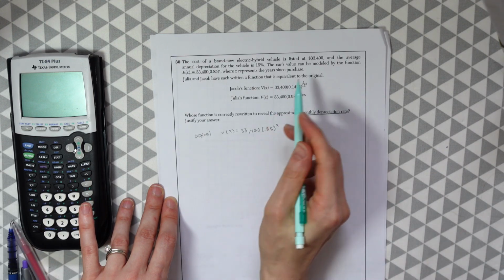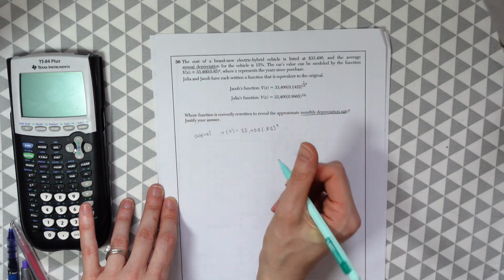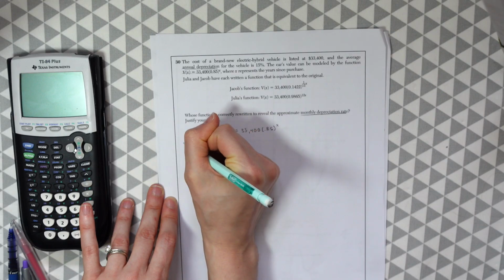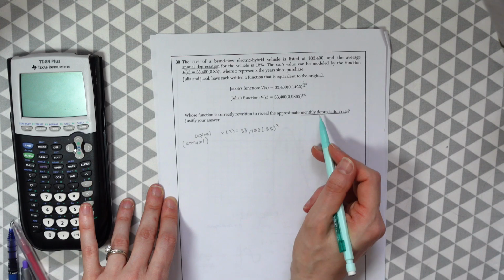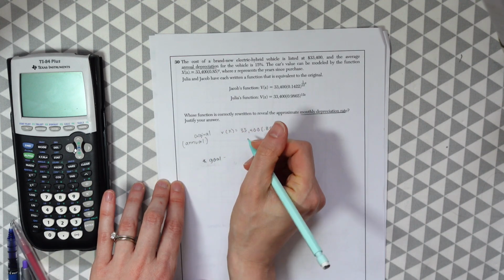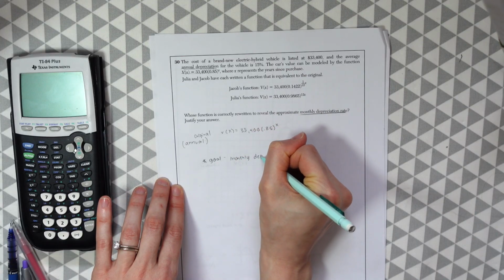And if you look back at the original, it has the annual depreciation rate. So this is the annual, the yearly, right? But they want the monthly depreciation rate. So our goal that we're looking for is to have the monthly depreciation rate.